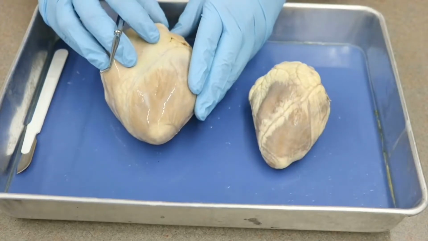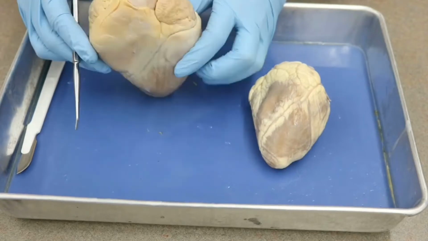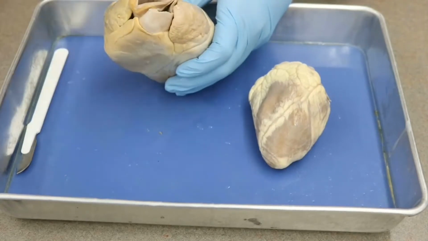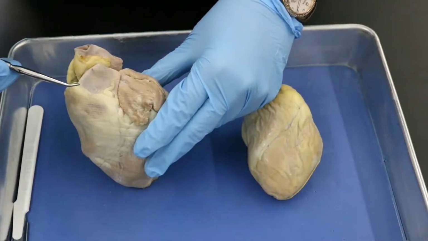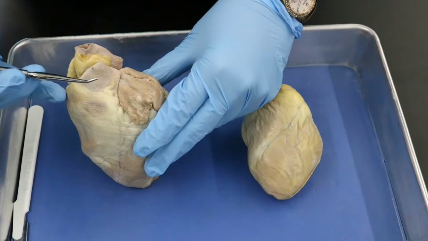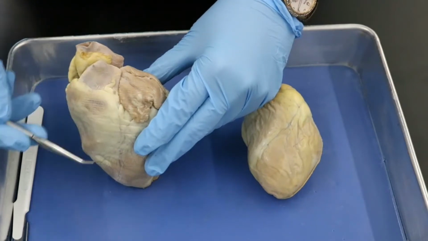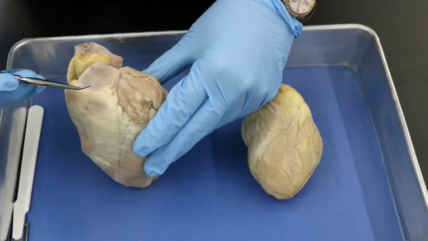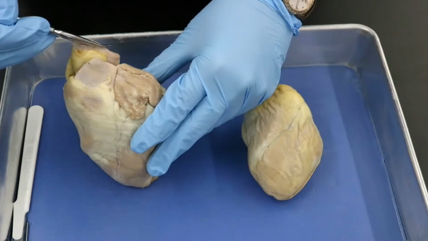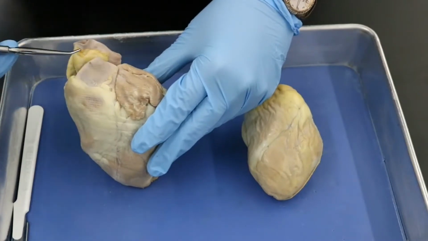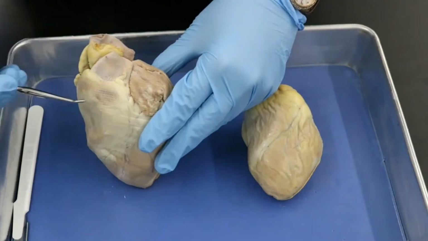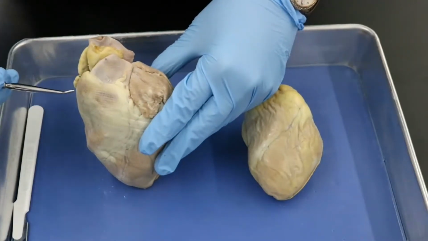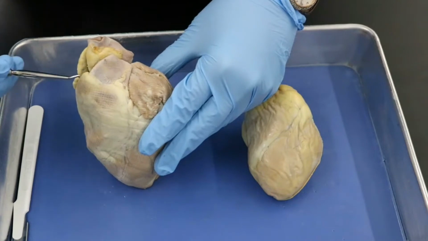So let's see, what do we want to do next? Let's look at the great vessels. The great vessels here are structures that are coming out or into the heart. To be able to tell which one's which, you really have to have already oriented yourself, because they cut them so short, it's difficult to identify them otherwise. So in a testing situation, I would always orient myself first, make sure I know what I'm looking at before I try to identify the different vessels.